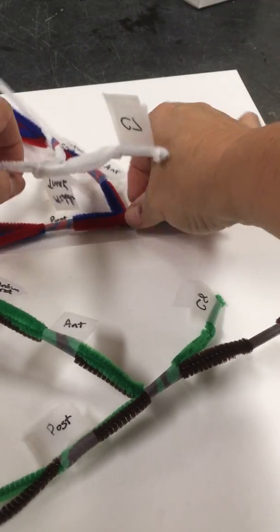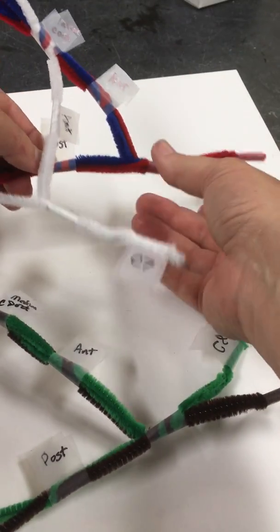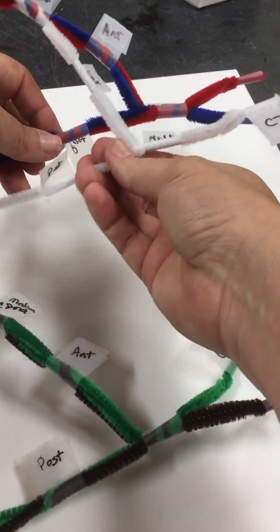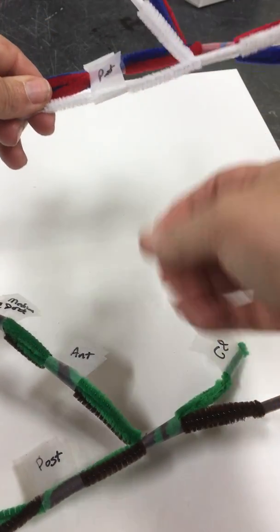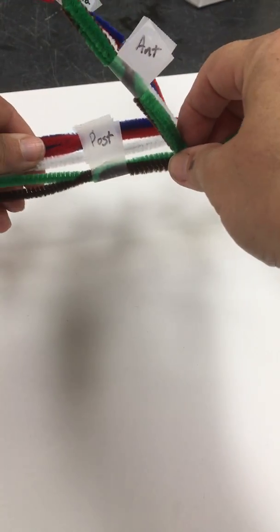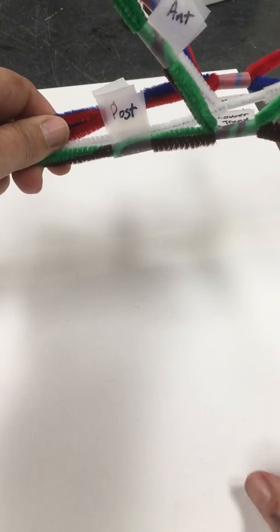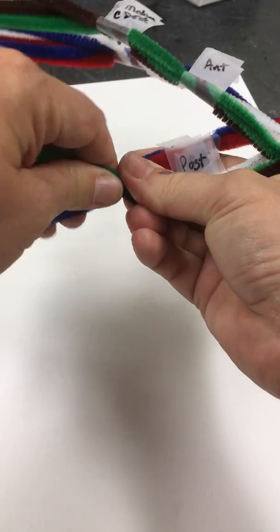So I take the upper trunk posterior division, my posterior division of my middle trunk, and the posterior division of my lower trunk, and I'm going to twist all of those together.